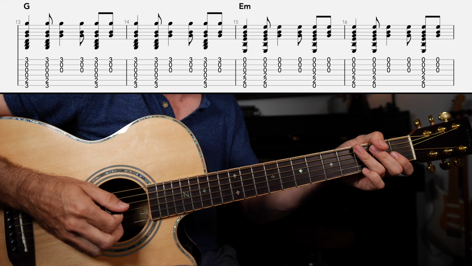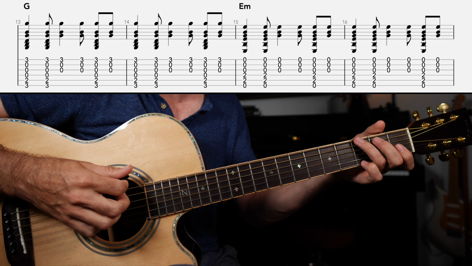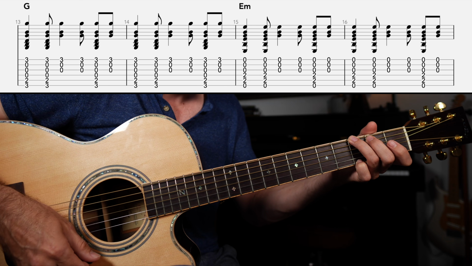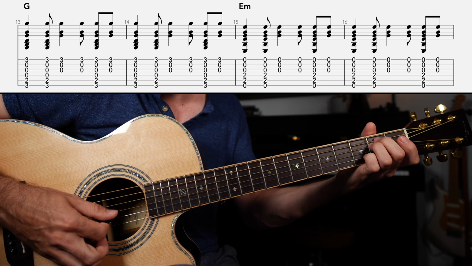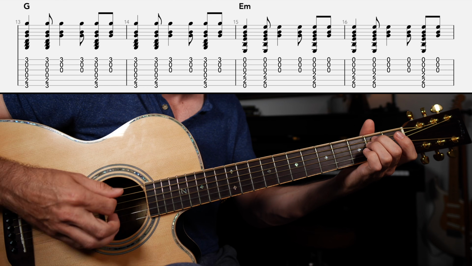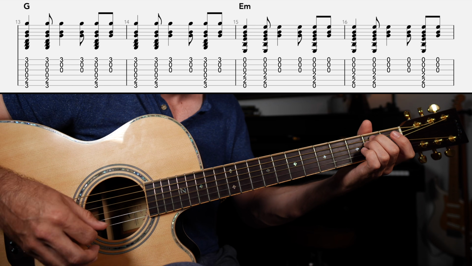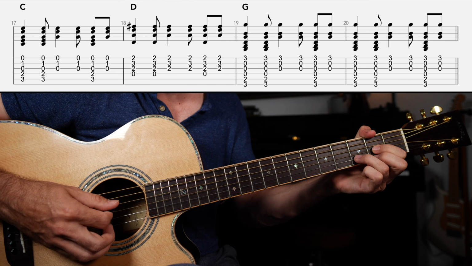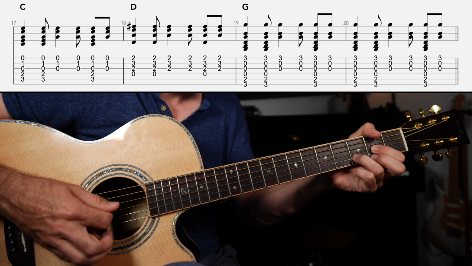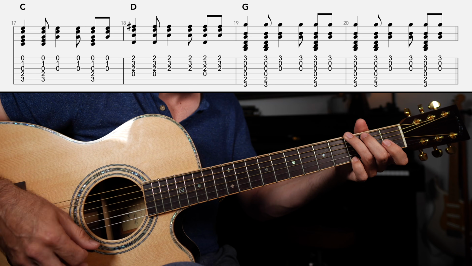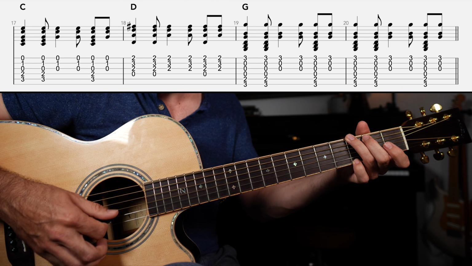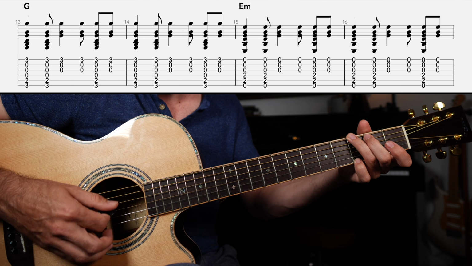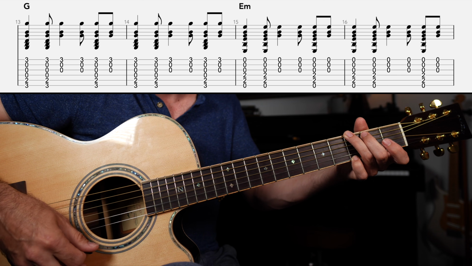1, 2, 3, 4, and G. Down, up, up, down. E minor. C. D. G. G. Repeat. 1, 2, and 3, and 4, and 1, 2, and 3, and 4.